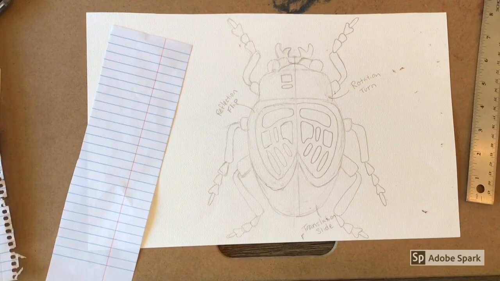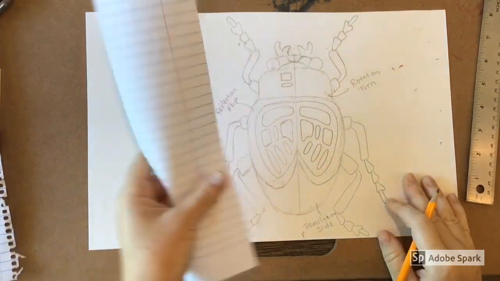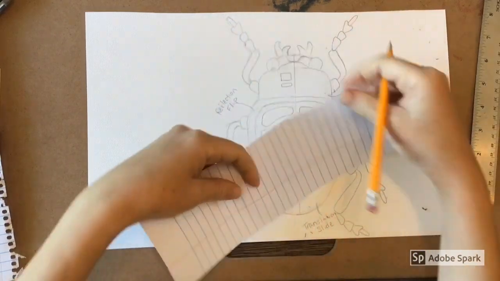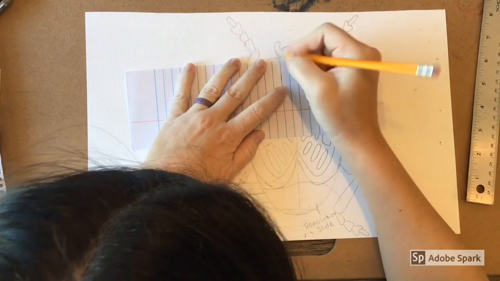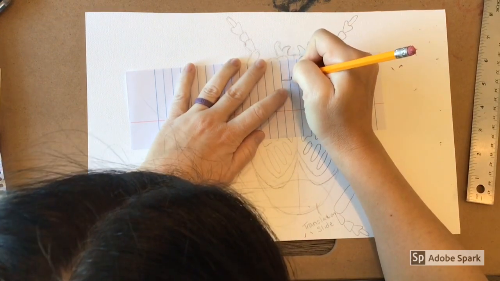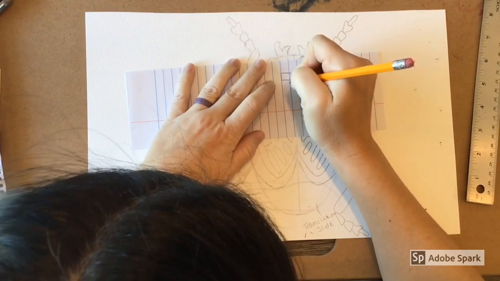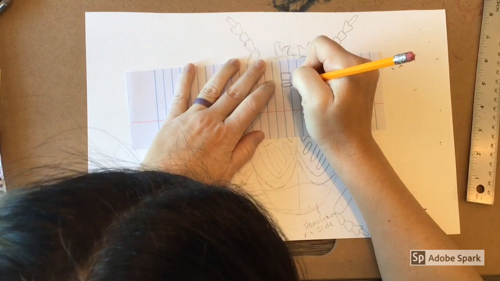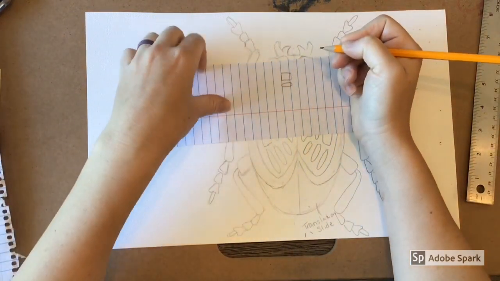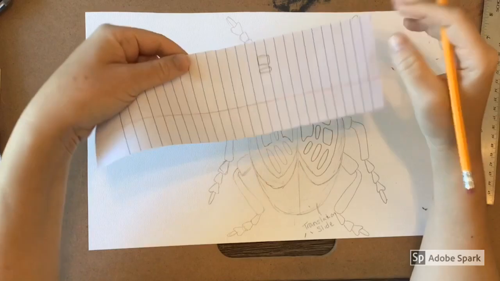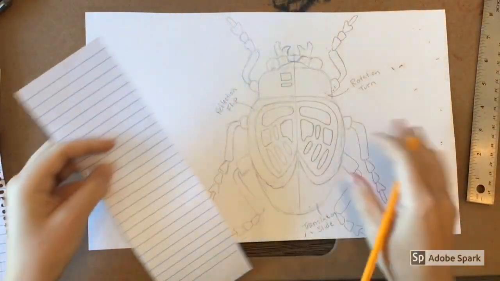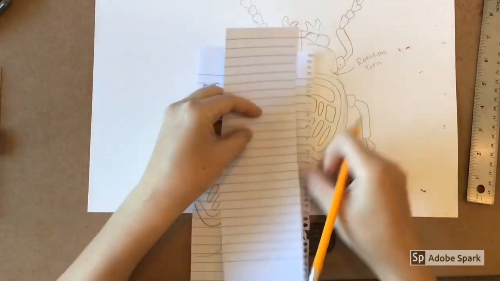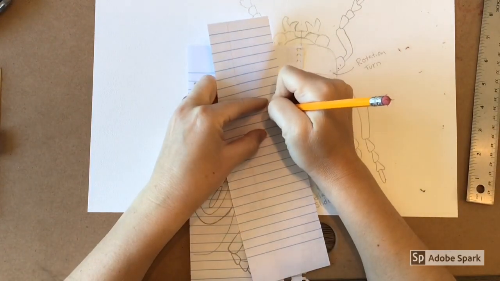For the rotation or turn, you'll want to draw two shapes. They don't need to be very big. You'll want to trace them. Flip the paper over and trace your shapes again so that you can see what you're doing.